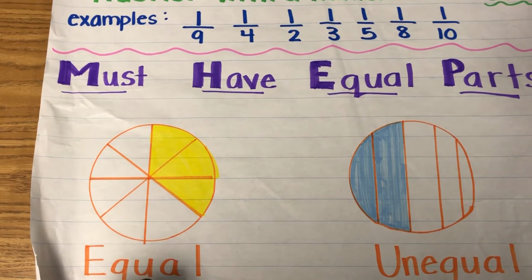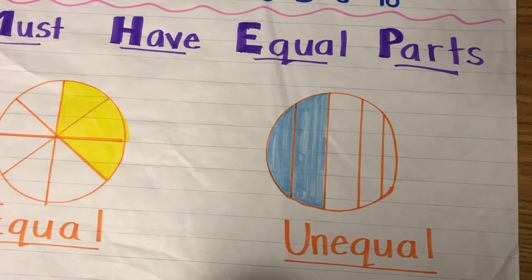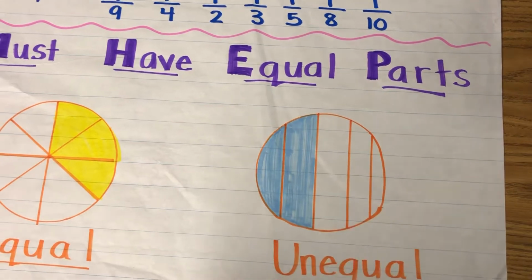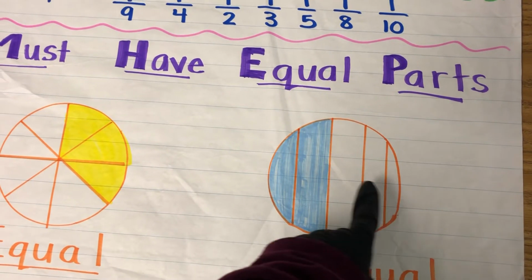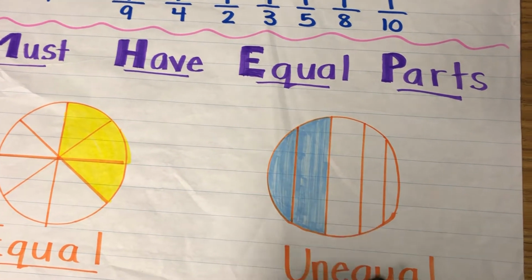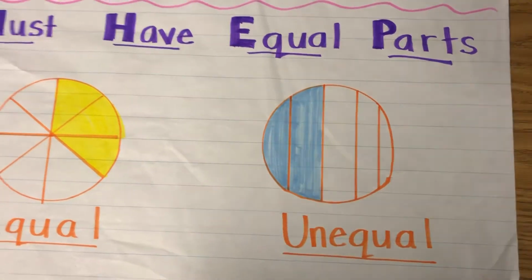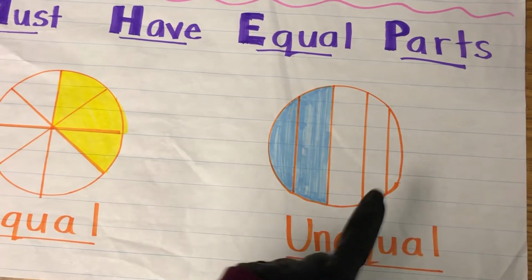3/8. Okay? But on this side, you can see these are clearly unequal parts. This part is much smaller than this part. So I can't even make a fraction out of this because all of the parts must be equal.